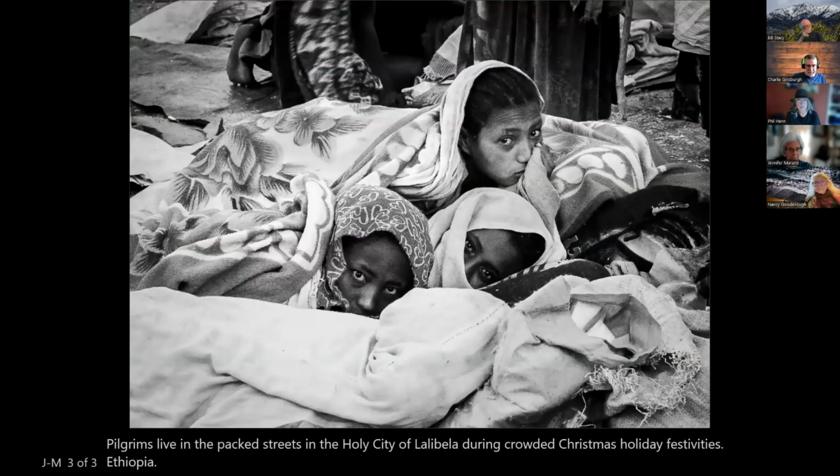Pilgrims live in the packed streets in the holy city of Lalibela during crowded Christmas holiday festivities, Ethiopia.